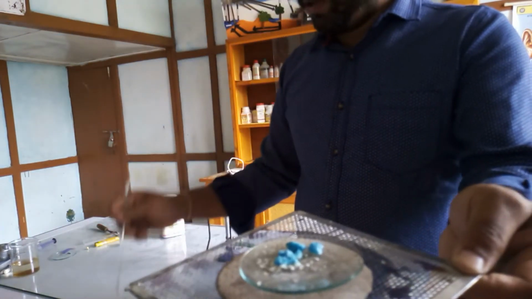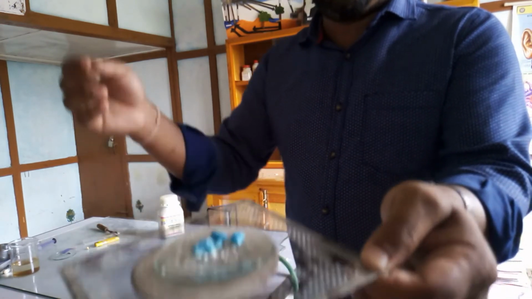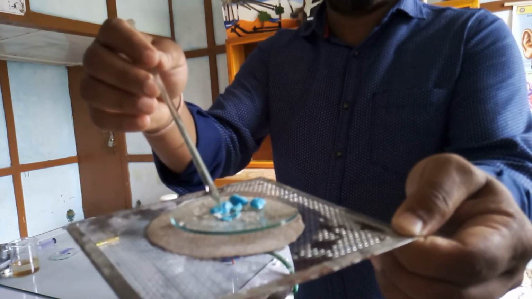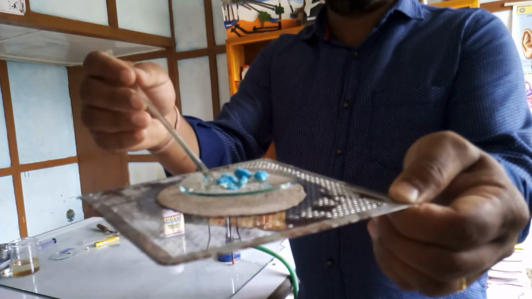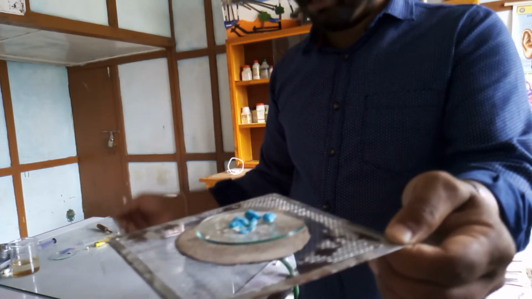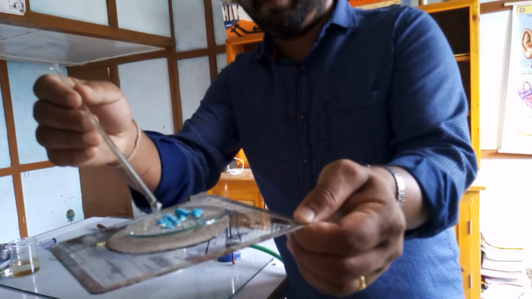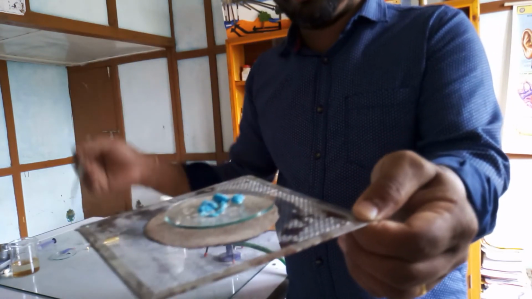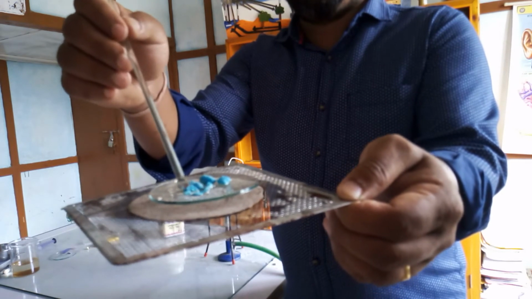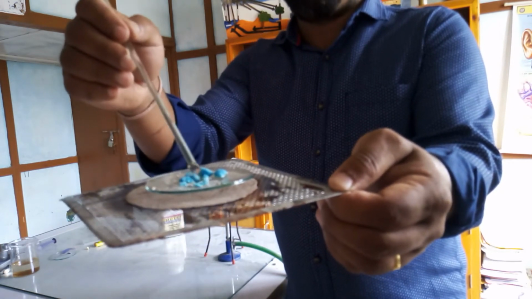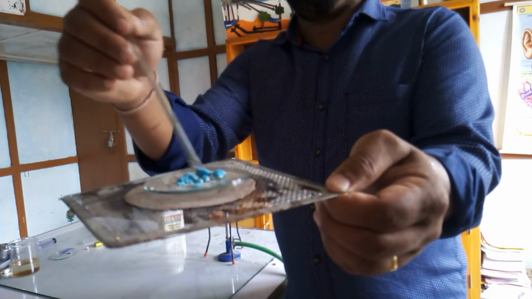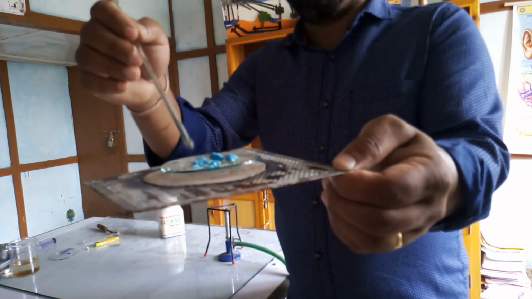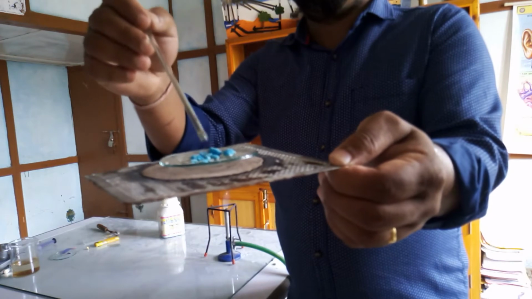Again you can see, suppose you moisten these crystals again, that means if you add a little bit of water back to this white powder, here you can see the color. Now the crystals are gaining the color. Can you see that? So these crystals are now regaining the water molecules. So the color is now turning back to blue. So the copper sulfate crystals have regained their color.